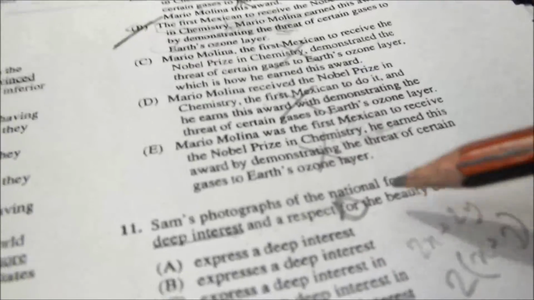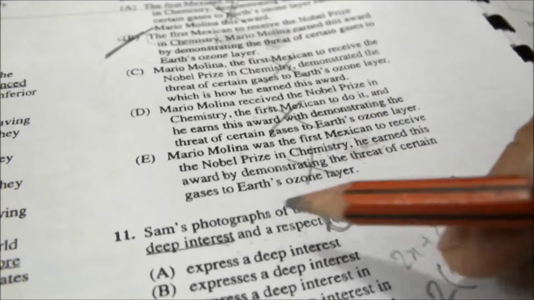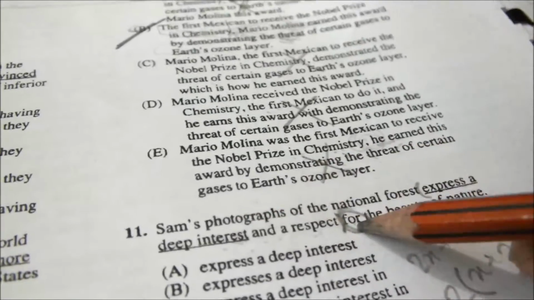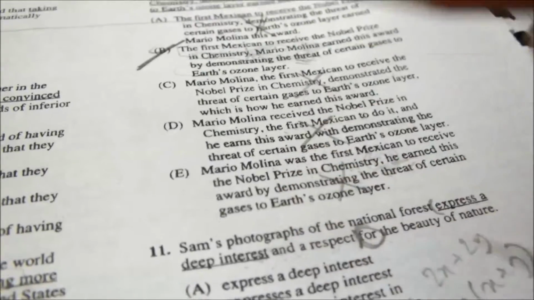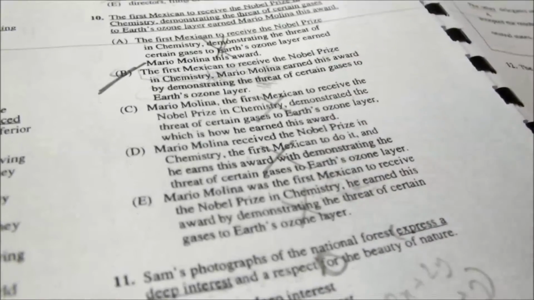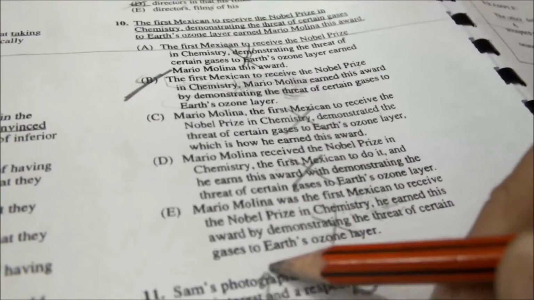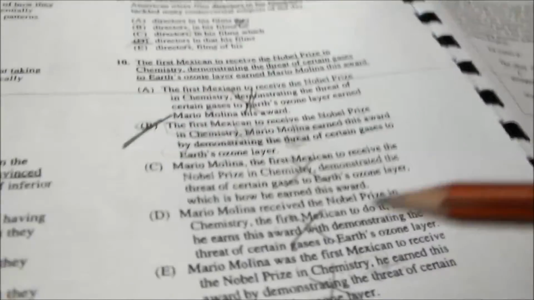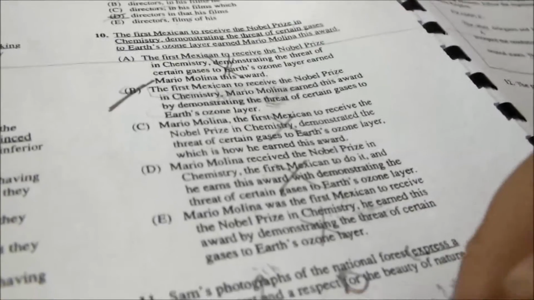But see, the problem is for works for respect. Respect for, that's good. But express an interest for does not work. It has to have a preposition of its own that goes with the word, and that's in: a deep interest in. There should be an in inside here, and interest for is not good, so that's why this is out.